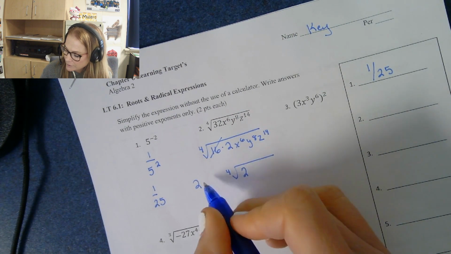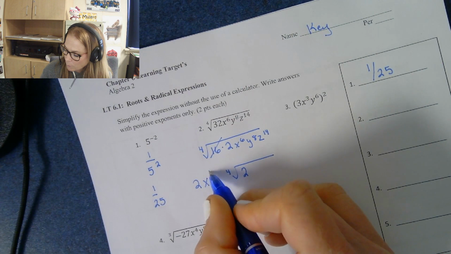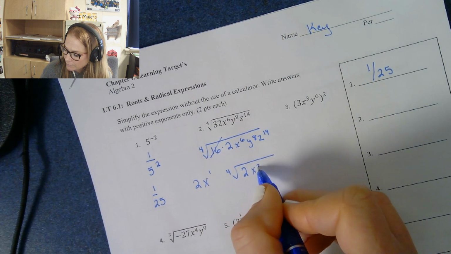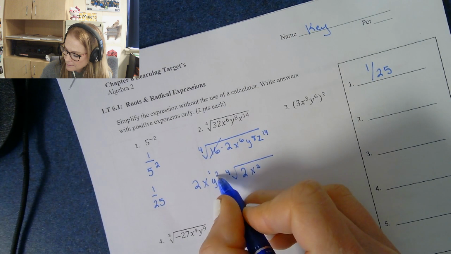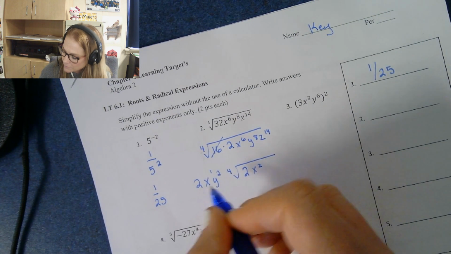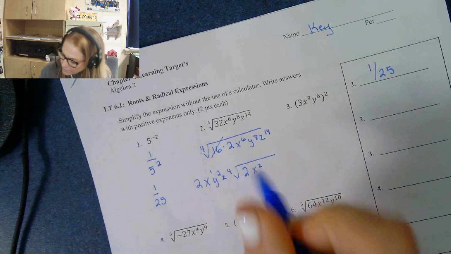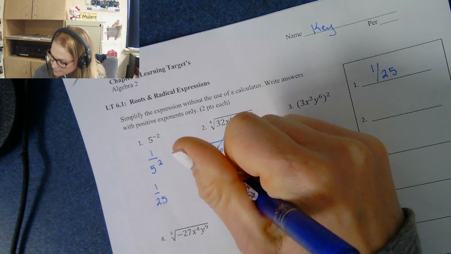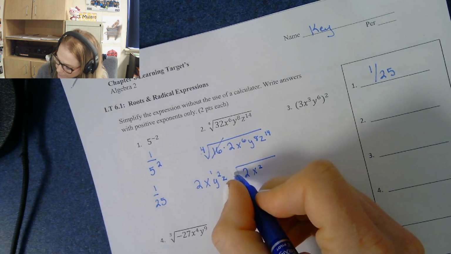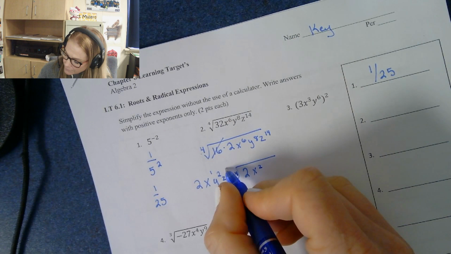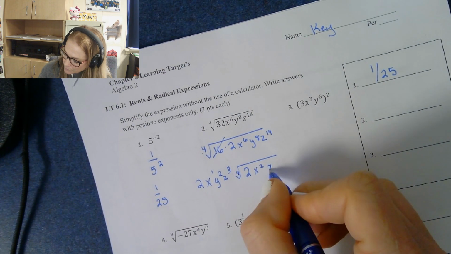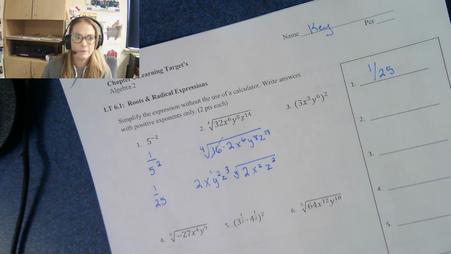4 goes into 6 one time with 2 left over. 4 goes into 8 twice, and 4 goes into 14 3 times. Let's actually do this. Let's tuck this 4 in here. 4 goes into 14 3 times with 2 left over. Okay, so there's the final answer there.